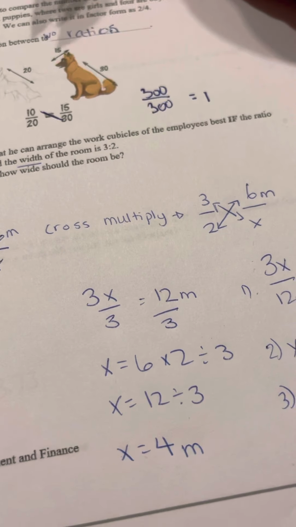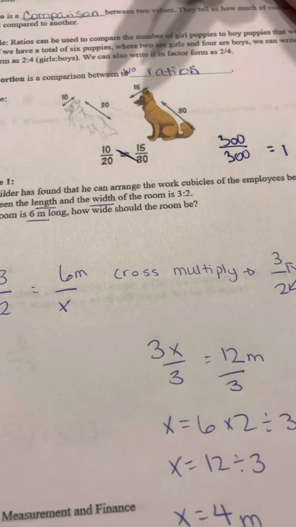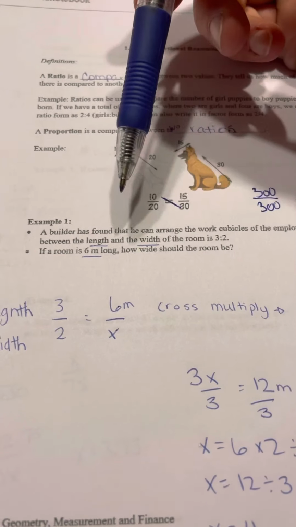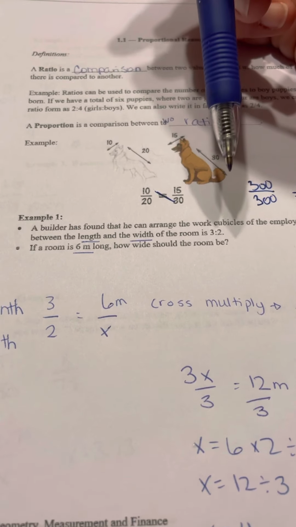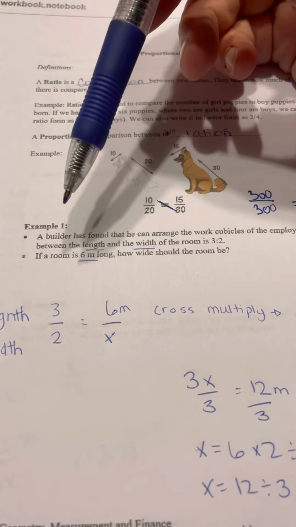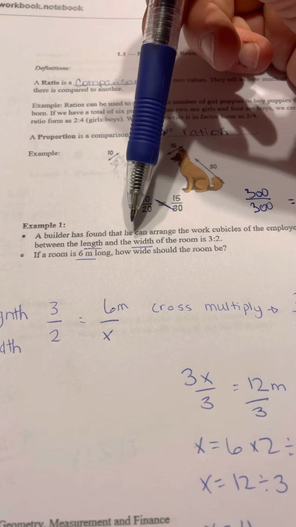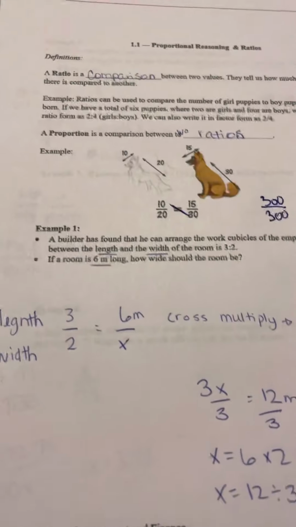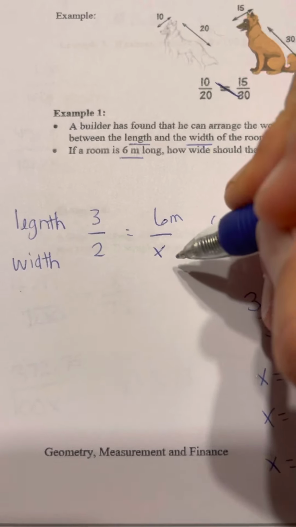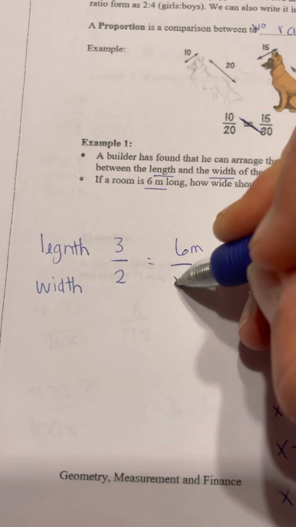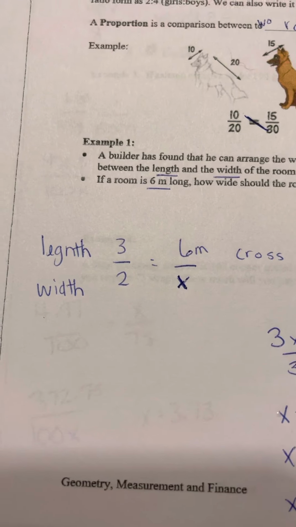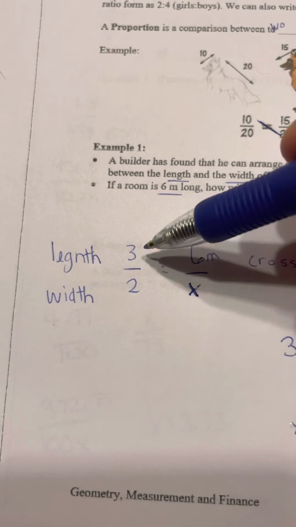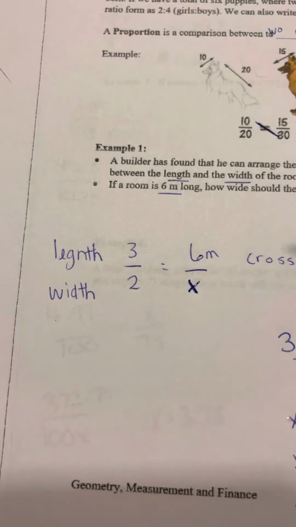So in the second example, a builder has found he can arrange work cubicles at the employee's best if the ratio between the length and the width of the room is 3-to-2. If a room is 6 meters long, how wide should it be? So now we're trying to find something. When we're trying to find something, we're trying to find the x. So we're going to look at the length and the width.